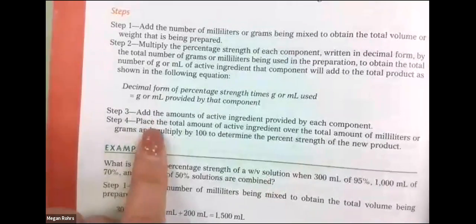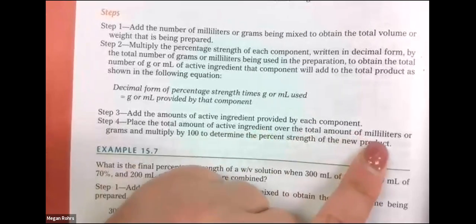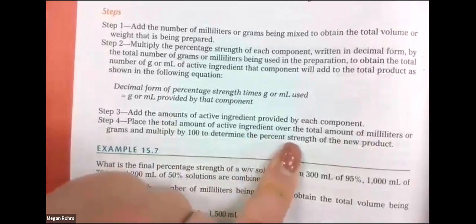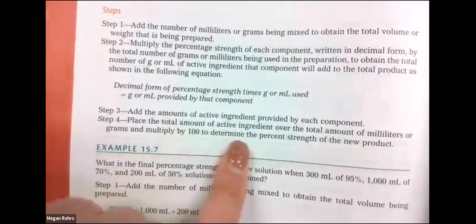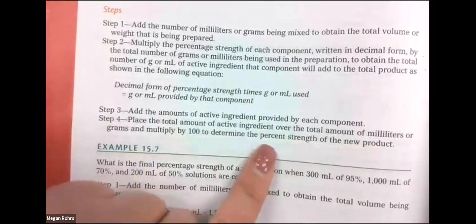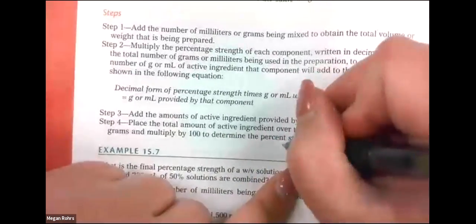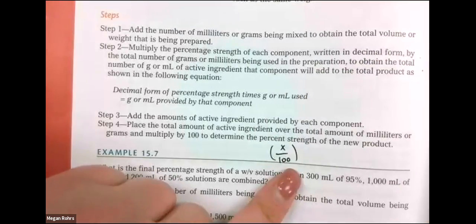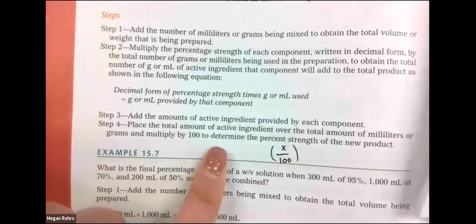So now step 4, place the total amount of active over the total amount of mils and multiply by 100 to determine the percentage strength, okay? So we'll do it this way, but remember that percent strength is always X over 100, right? So there's a couple ways you can do this. We'll do it this way first.